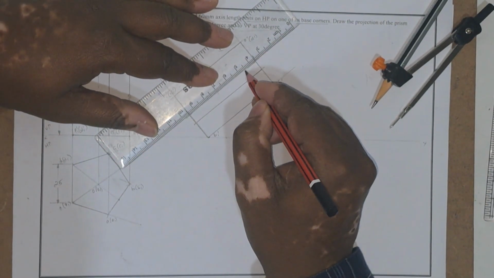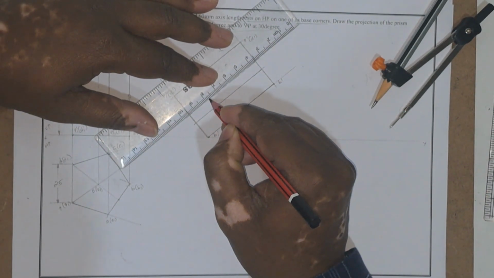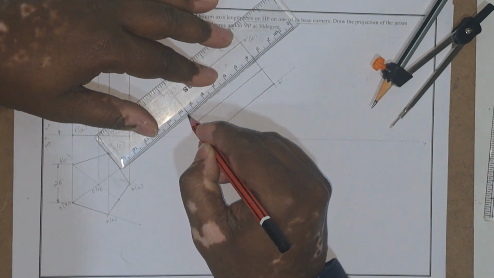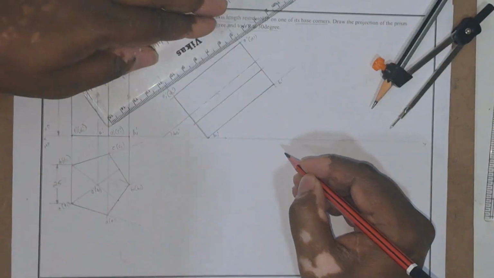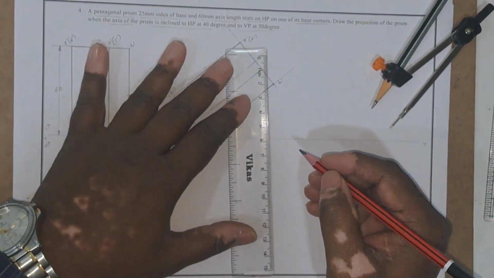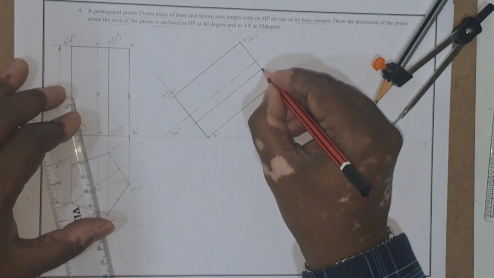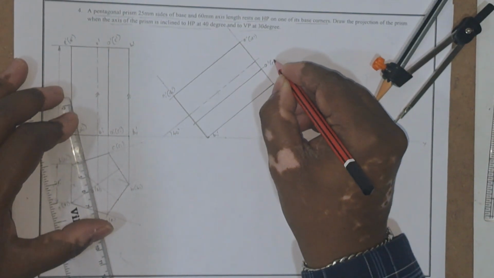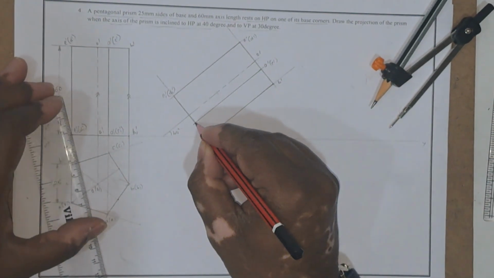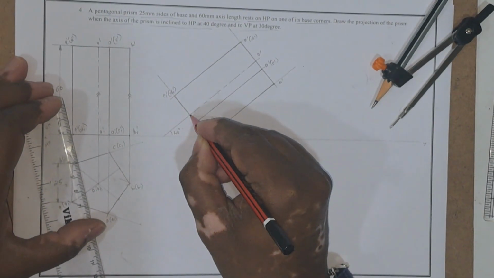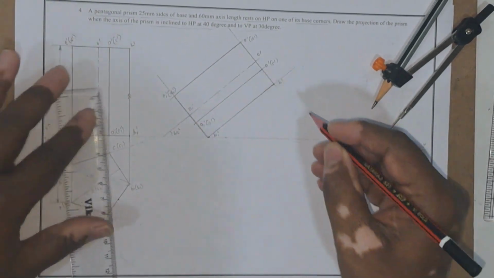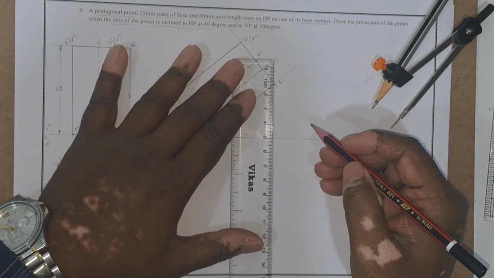This is my axis line, and after I finish drawing the axis line, I'll extrapolate this line backwards, so automatically this line becomes 40 degrees, right? From here on, this is my A dash bracket C dash, this is my O dash, this is my A1 dash bracket C1 dash, and this is my O1 dash, right? So let us draw the projection line from each of these points.